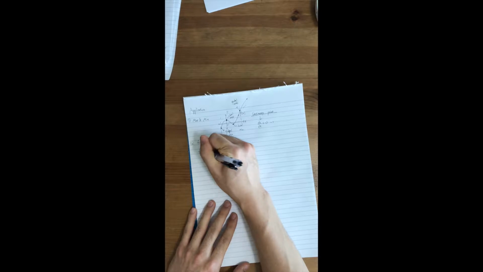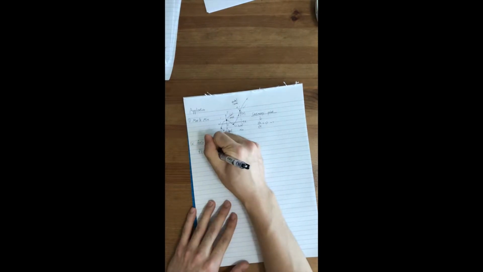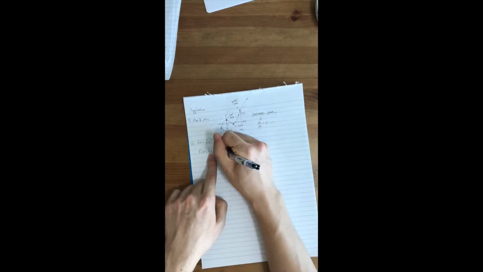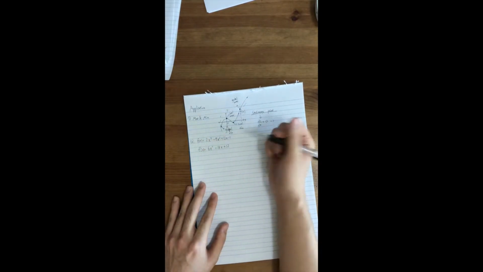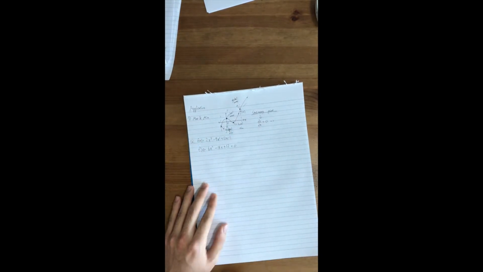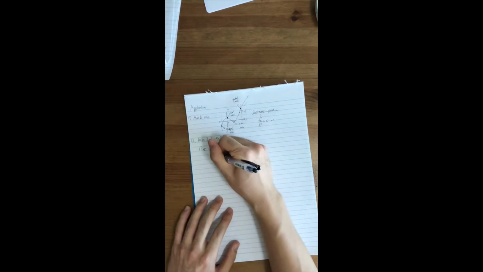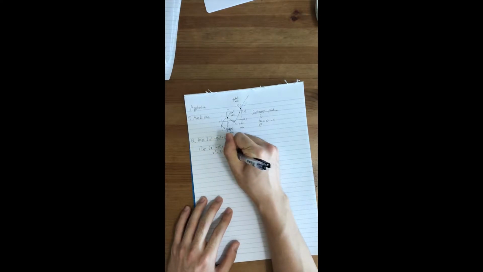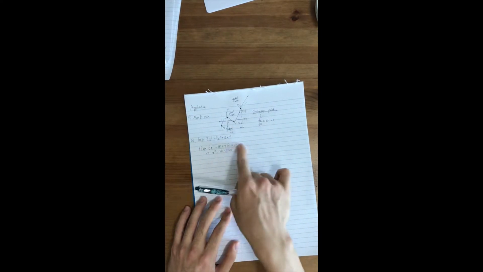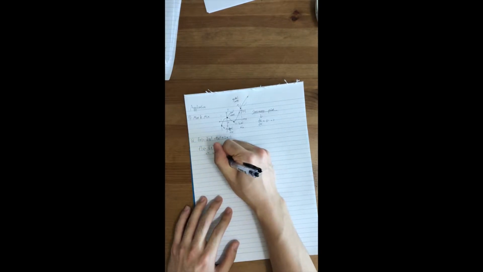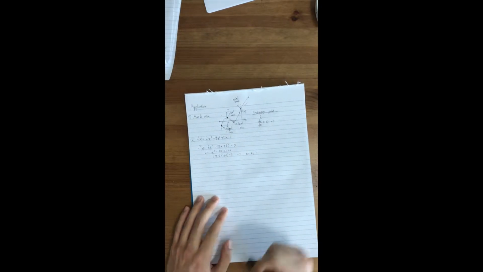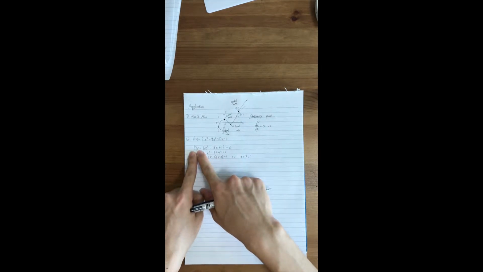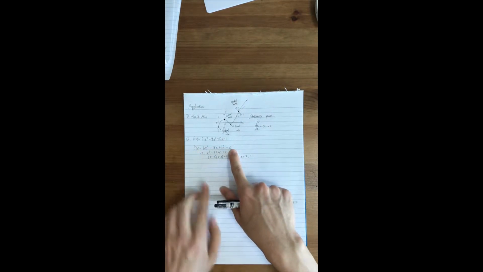So first, find f prime x. Then we'll have 6x squared minus 18x plus 12. Very simple, right? And if we factor, and this will equal 0, and we solve for x, then we have this, dividing both sides by 6. So we have x equals 2 and 1, which makes this gradient 0.